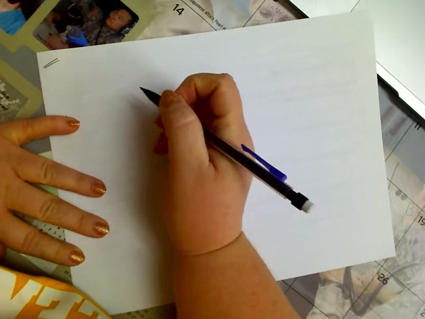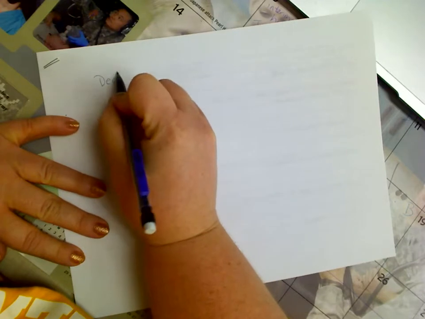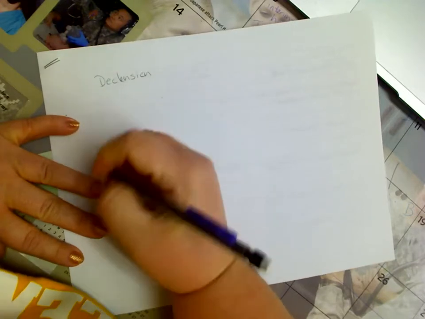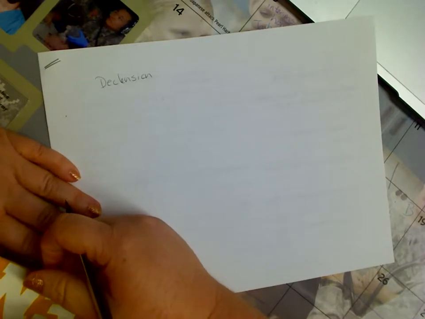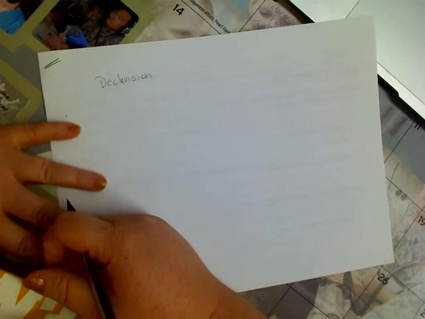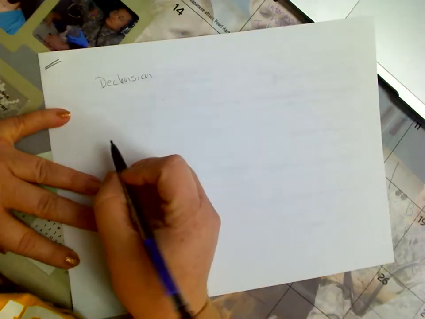Nouns are divided into groups called declensions. We've learned first declension. It was the one that went -a, -ae, -ae, -am, -ā. Now we're going to learn second declension. Second declension includes a lot of nouns that are masculine and neuter. So, here are the endings for the masculine.